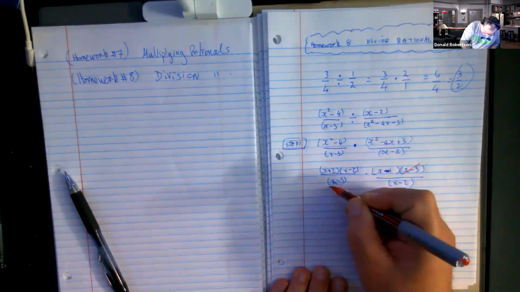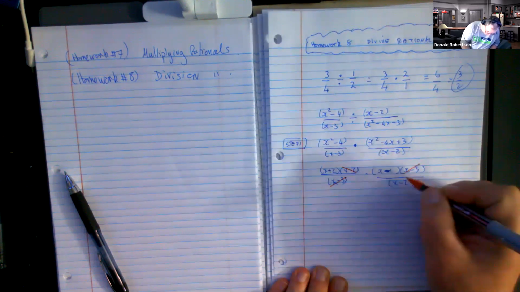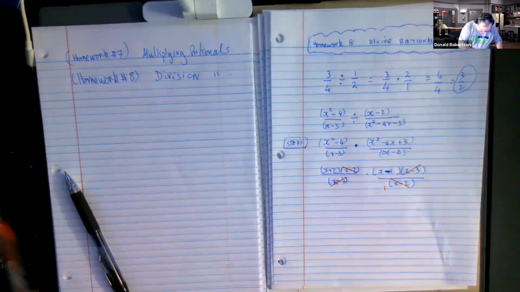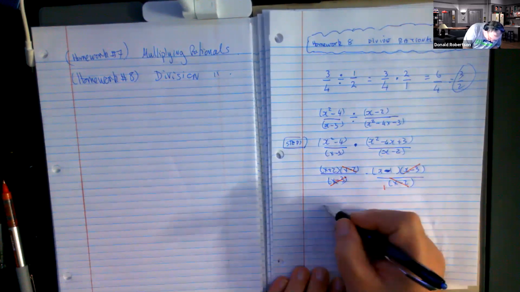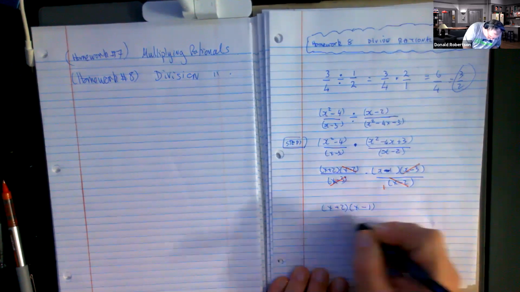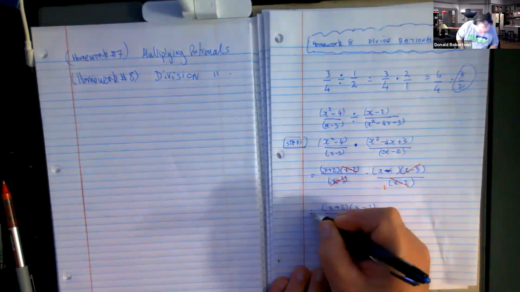x minus 3 cancels out with an x minus 3. x minus 2 cancels out. When everything goes, remember to leave a 1 behind. So it looks like what we've got left is an x plus 2 and an x minus 1 all over 1. Special case.